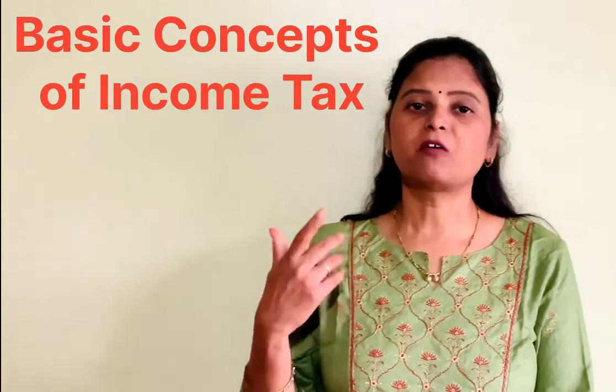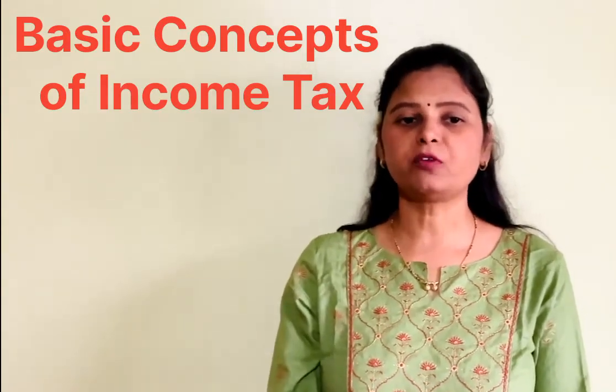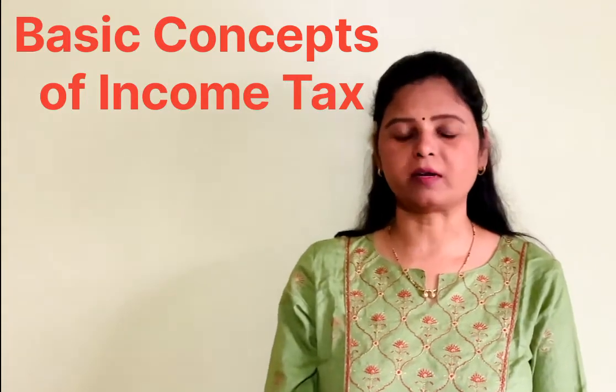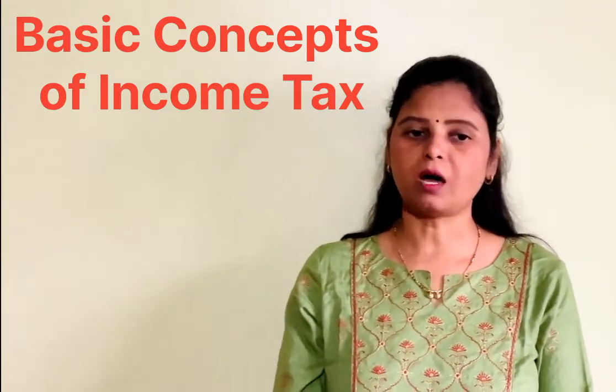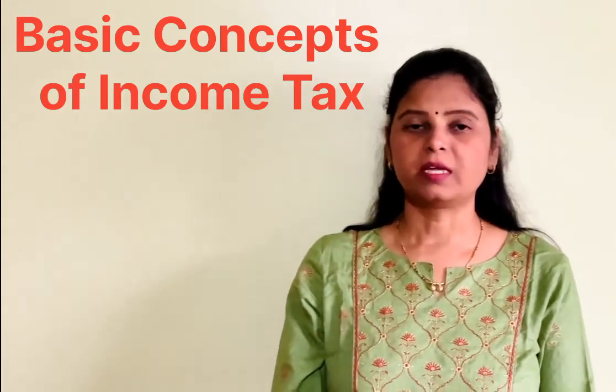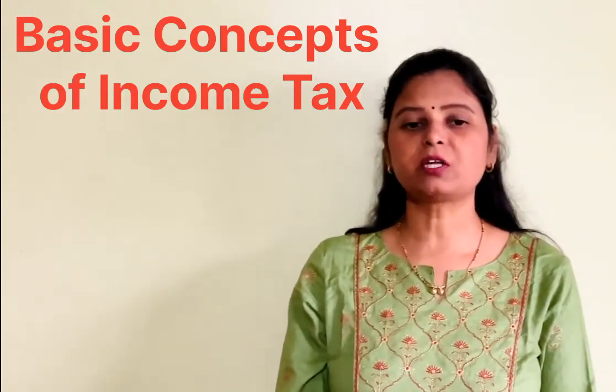Why does the government require this revenue? See, like we all require money to run our house or for all expenses of the house, in the same way the government requires revenue to run the country. Funds are required by the government to provide facilities like road, health, electricity, education and other infrastructural development.